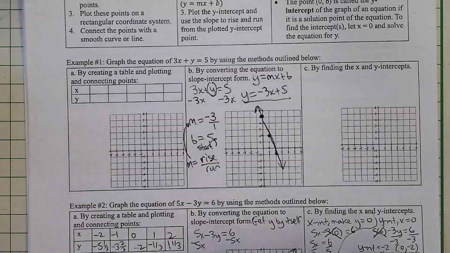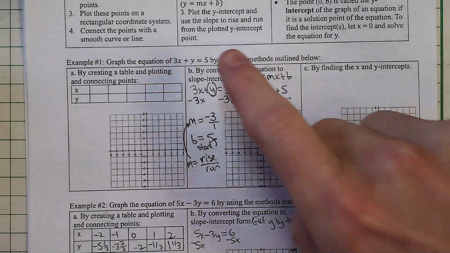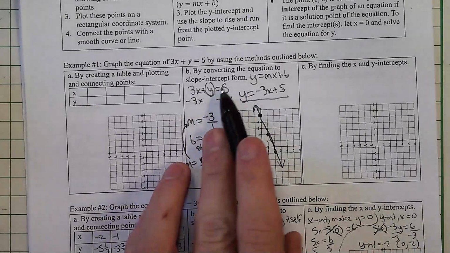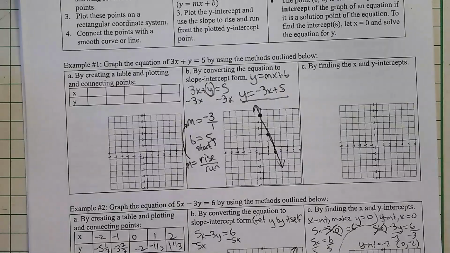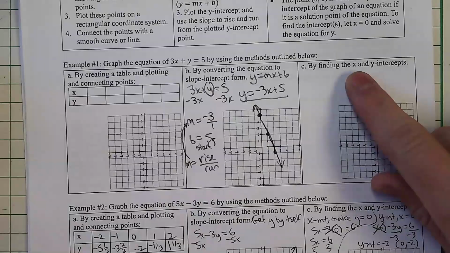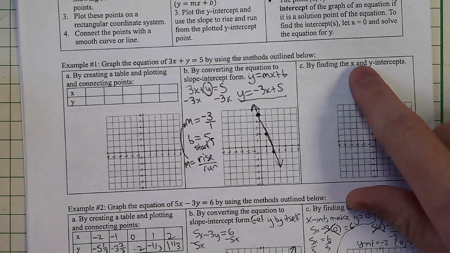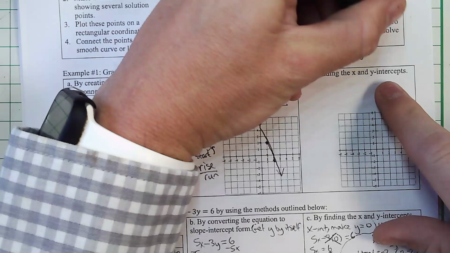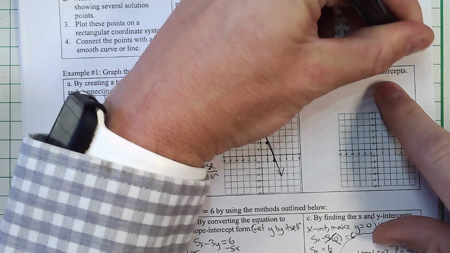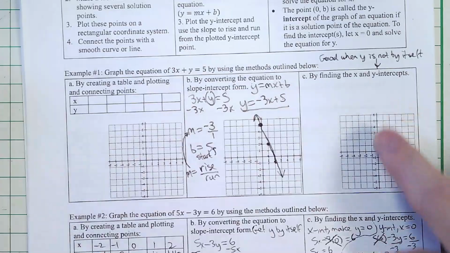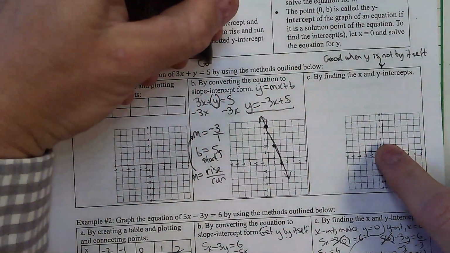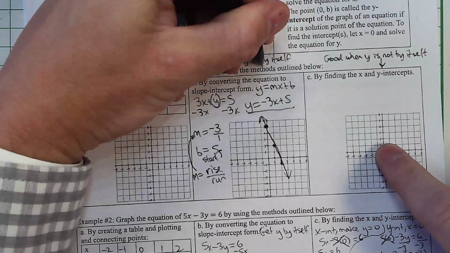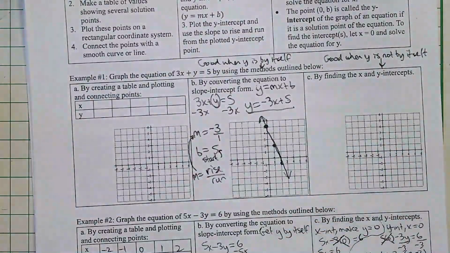My philosophy is going to be that I want y'all to choose between B and C throughout the class, whichever one's easier. You could do this way every time, but you could also do this way. Now we're going to do the intercept method. I'm going to do C next. The intercept method is good when y is not by itself. This one is good when y is by itself, so I would use that one when y is by itself, and this one when y is not by itself.